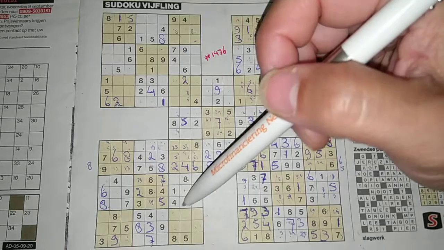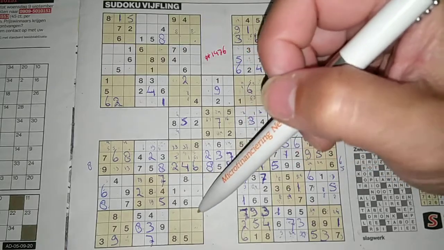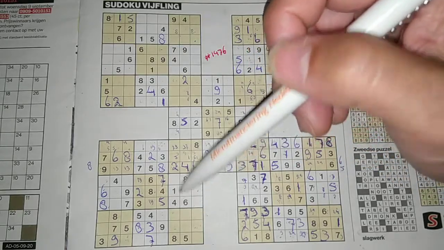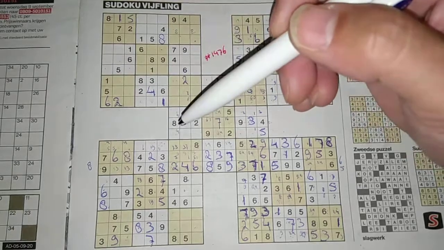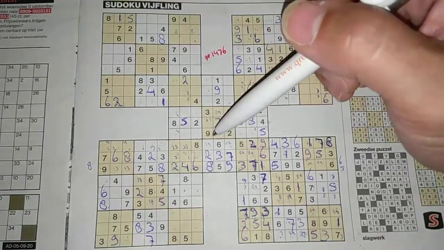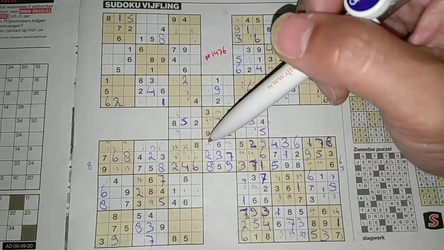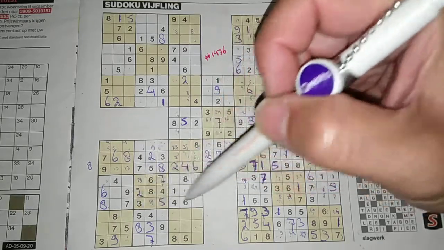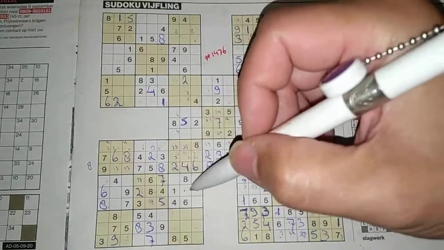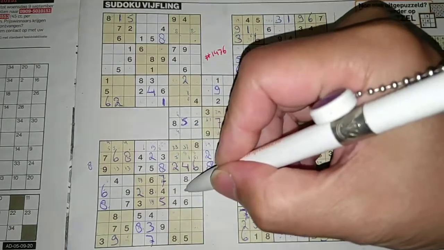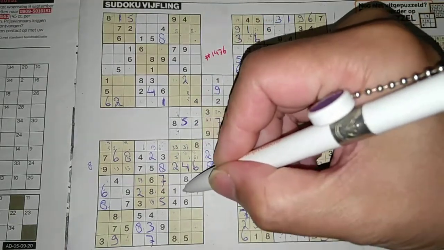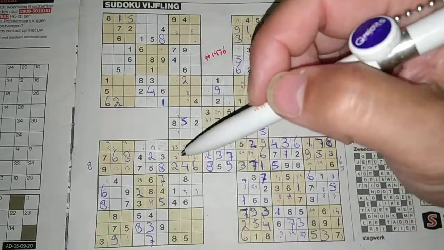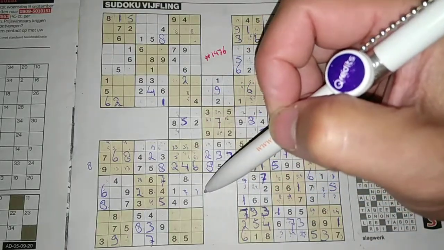7 and a 3. I need more numbers. 5, 9, 7, 7. 7 in this row, 7 in that row. So in the middle row, these two boxes could be a 7, 9.